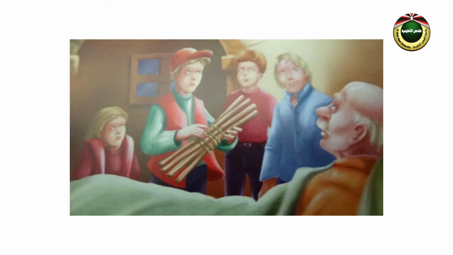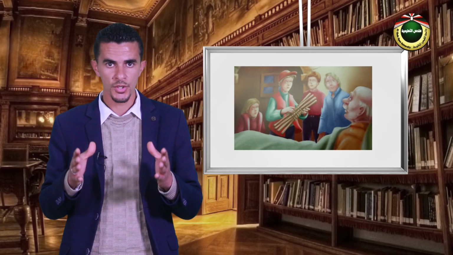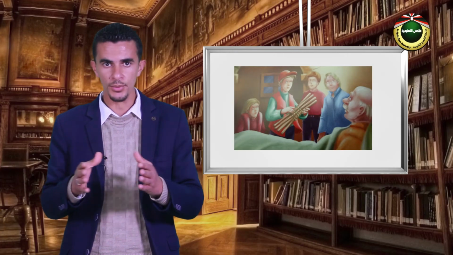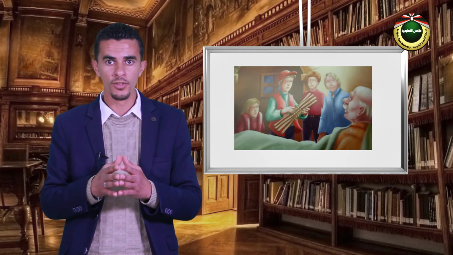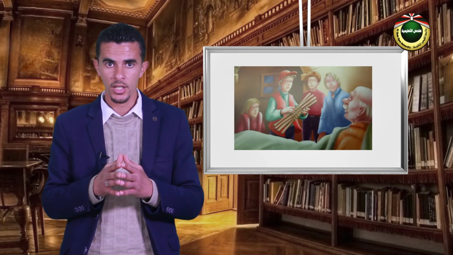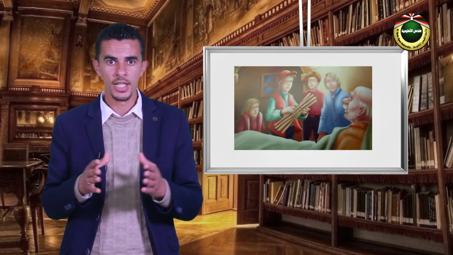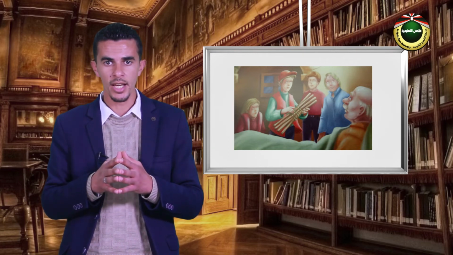For example, the story will tell about the old man who gathers his sons and asks them to break the sticks separately, which they easily do, and then together, which they cannot. It illustrates the theme of strength in unity. So the most important here is the theme, not the action itself.